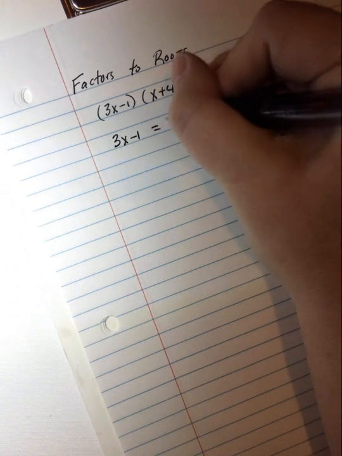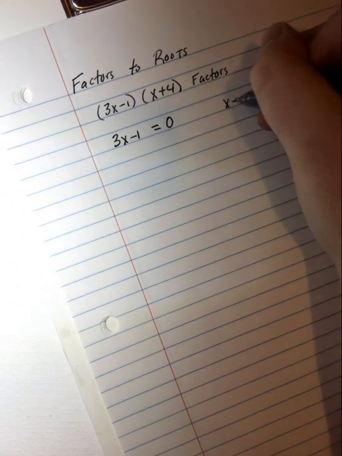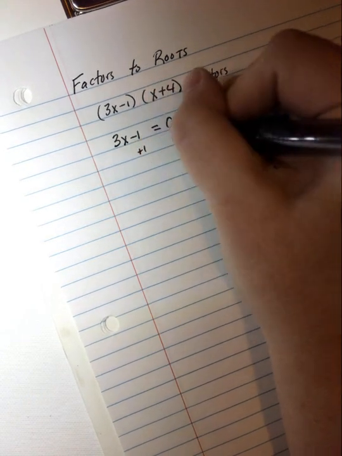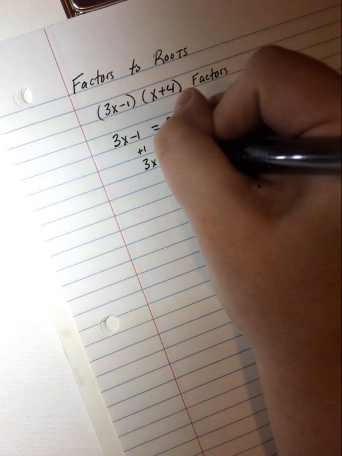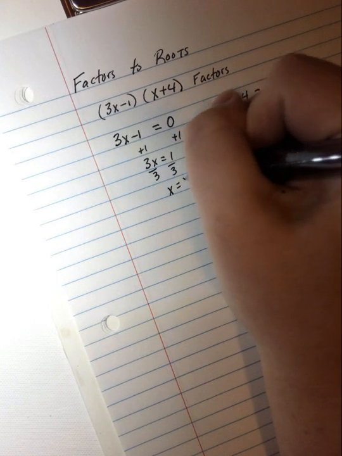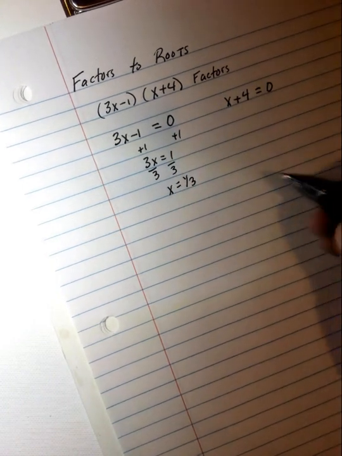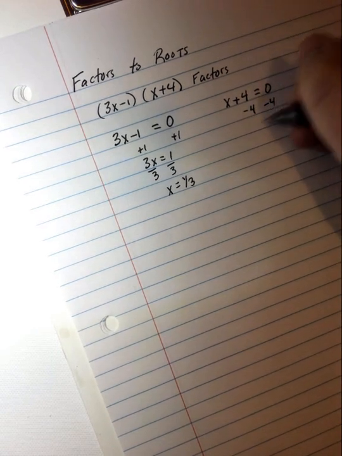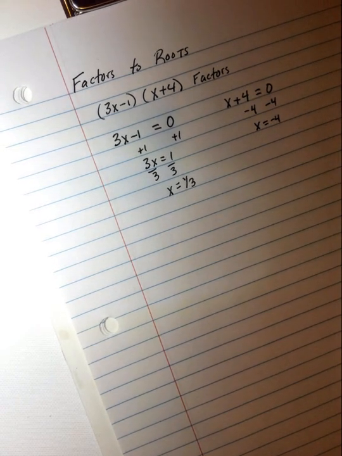The zero property rule says take your factors. Set each factor equal to 0. Just like that. And solve. What do you mean solve? I mean solve the equation by adding 1 to both sides, dividing by 3, and I get a solution, a location, an x-intercept of x is 1/3. Over here, this very baby equation, I get x to be -4.